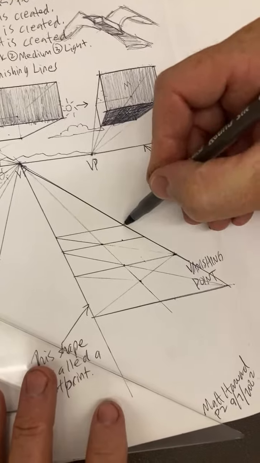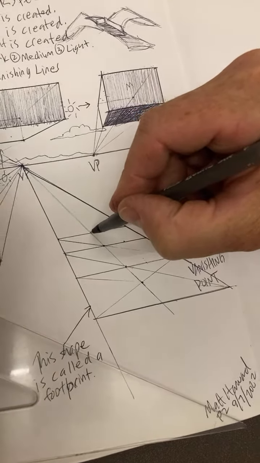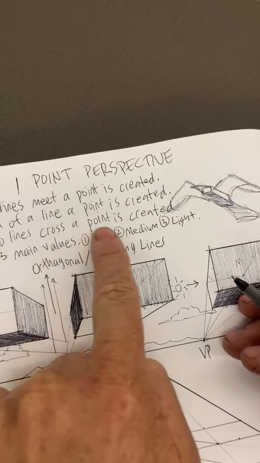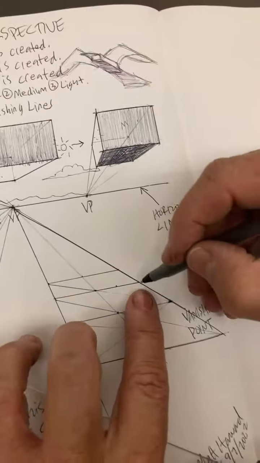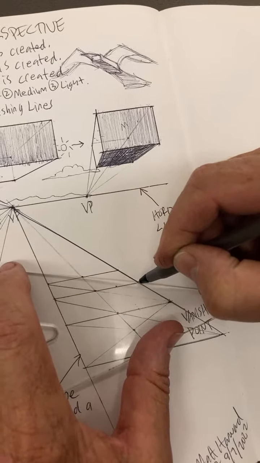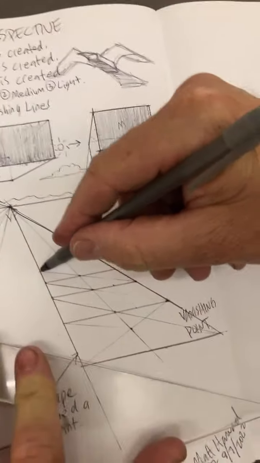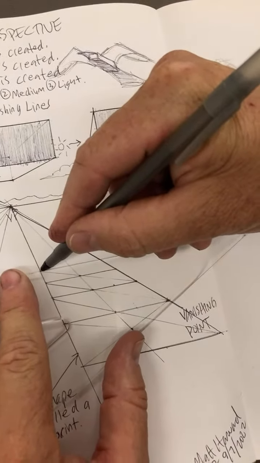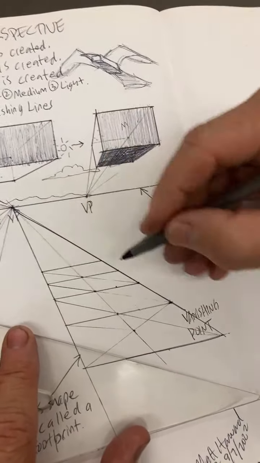Okay? Then we do it again. There's that new point. So where two lines cross, a point is created. We're using this rule right here. Where two lines cross, a point is created. We're using that rule, okay? So we go back to this right here. We go through this point right here. Press down the straight edge. Hit that line, stop, go across. And then a new point's created.